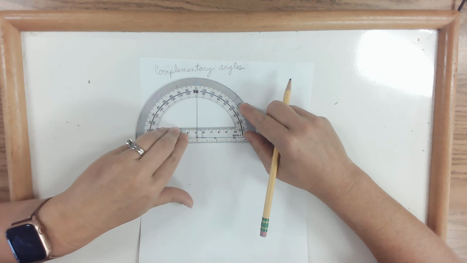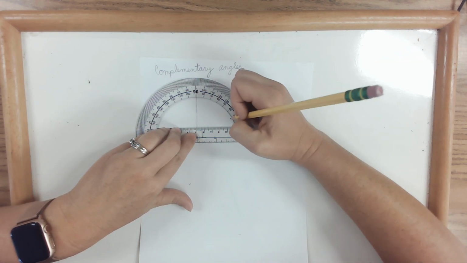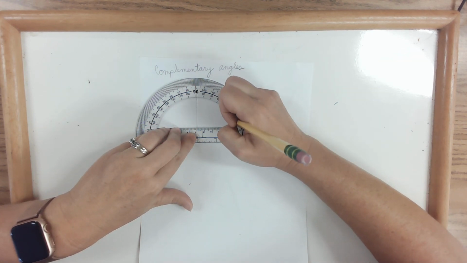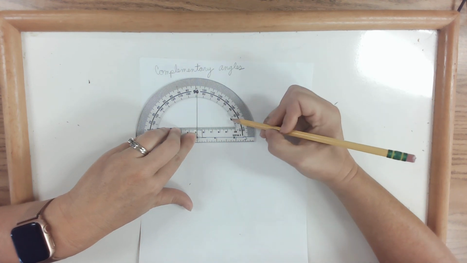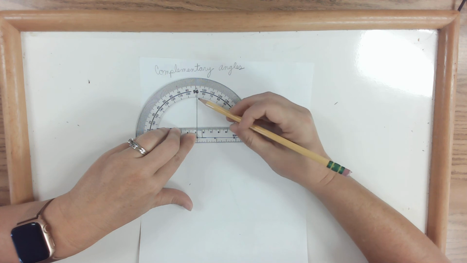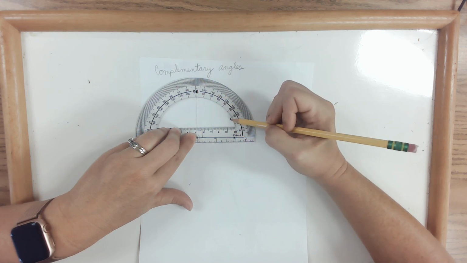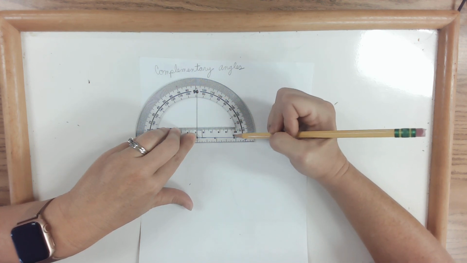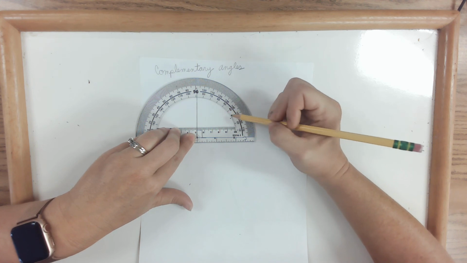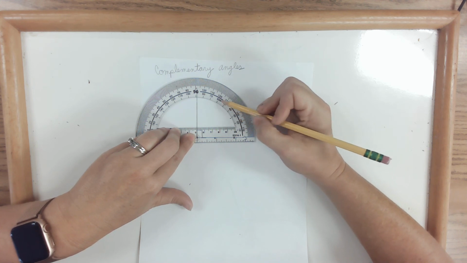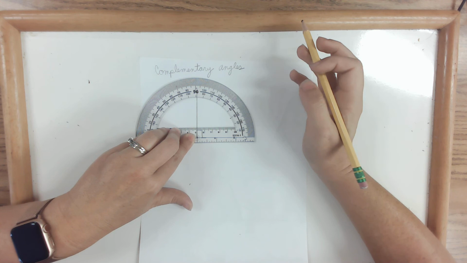If I look here, let's say I want to make 30. So I'll make a notch here. Now, if this angle is 30, I just need the leftover space. 90 take away or minus this 30 leaves me 60 for here. And I could also go 10, 20, 30, 40, 50, 60.